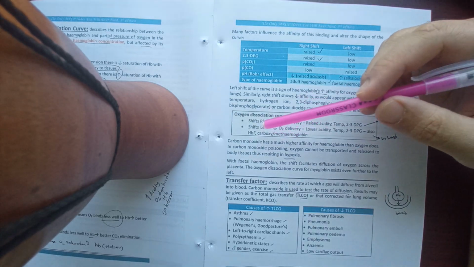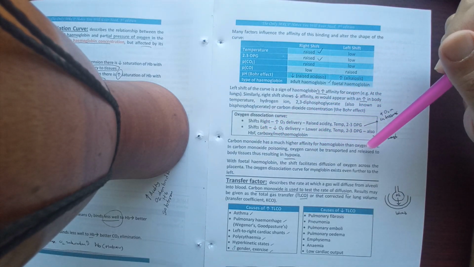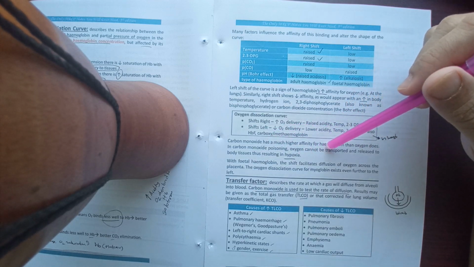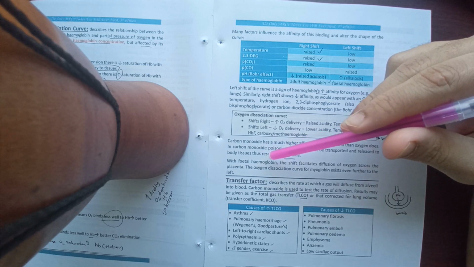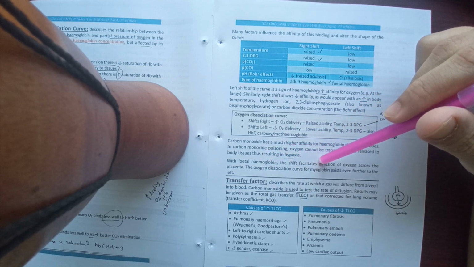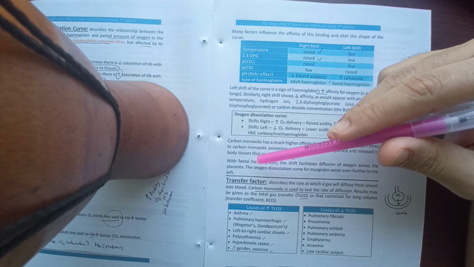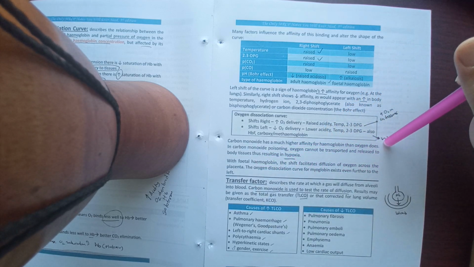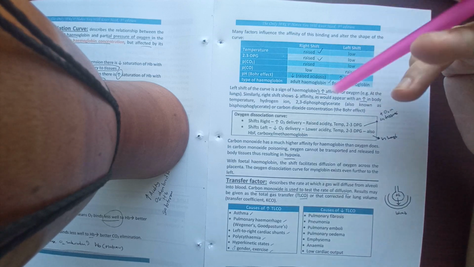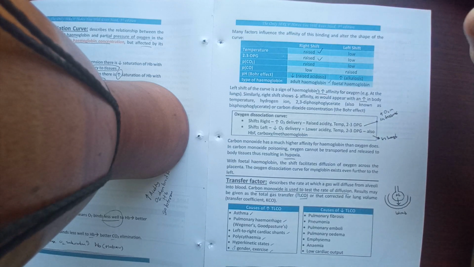Okay. Carbon monoxide has a much higher affinity for hemoglobin than oxygen does. In carbon monoxide poisoning, oxygen cannot be transported and released to the body tissues, thus resulting in hypoxia. With fetal hemoglobin, the shift facilitates diffusion of oxygen across the placenta. The oxygen dissociation curve for myoglobin lies even further to the left. Okay. So these are concepts which have to be really hardwired in the brain. So in case you forget, you have to keep on coming back and understand everything.